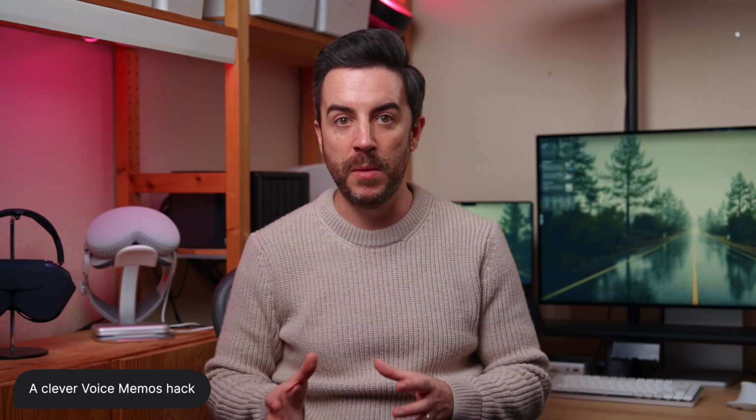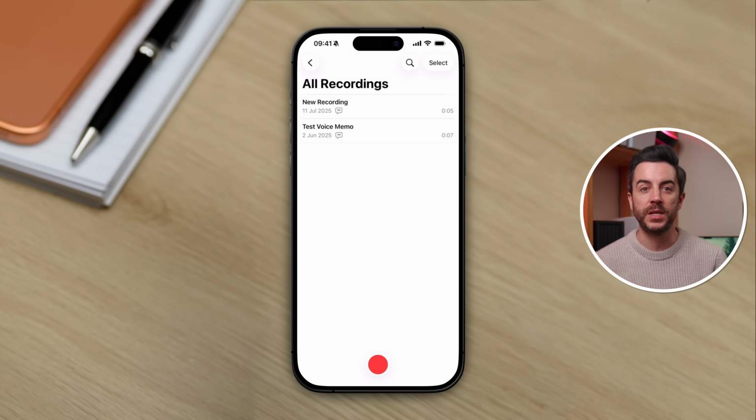For some reason, one of the most glaring omissions in Reminders on iOS is the ability to share voice memos directly from the Voice Memos app into Reminders. It would be a really useful feature because you could record ideas as you have them and then be reminded about them later on. Apple don't allow that, and trust me, I've tried everything to get this to work.